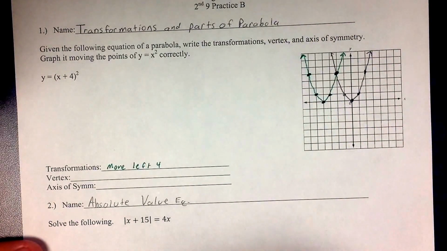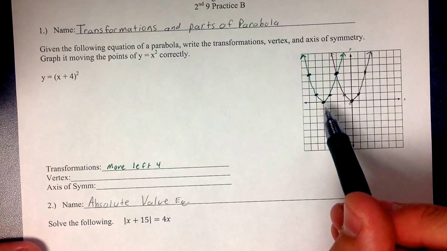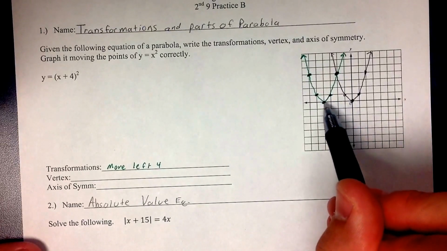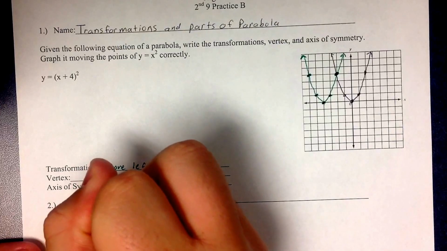Now the vertex again is the lowest point or the highest point. In this case it would be the lowest point of the parabola, which is right here. And that's negative 1, 2, 3, 4. So the point negative 4, 0.